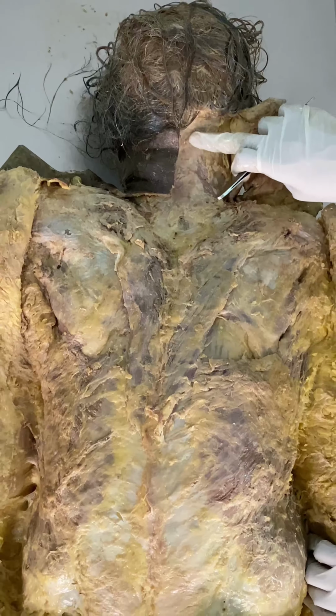Another one is the horizontal fibers. These horizontal fibers originate from the spines of the T1 to T4 vertebrae, and after originating from T1 to T4, they move towards the lateral aspect, and these fibers insert into the medial aspect of the acromion process as well as the upper lip of the spine of the scapula.